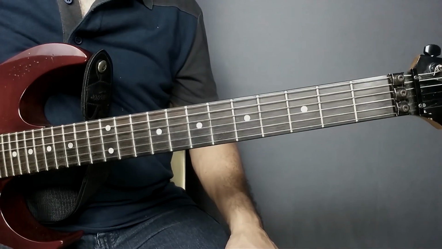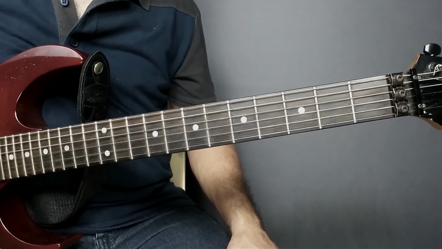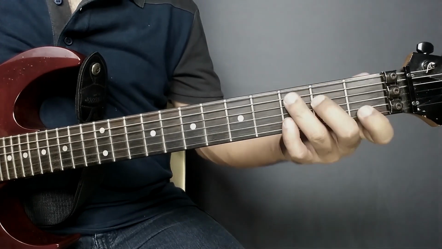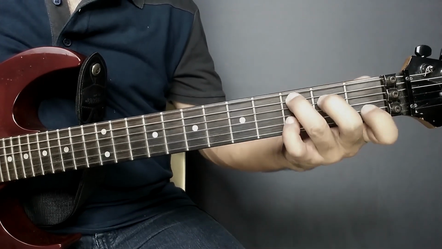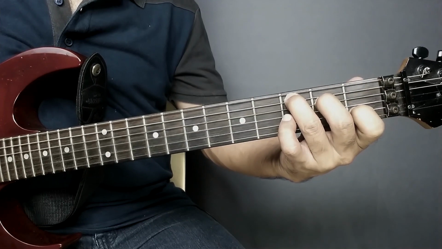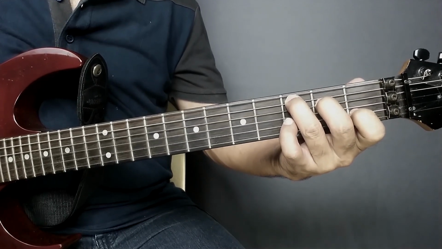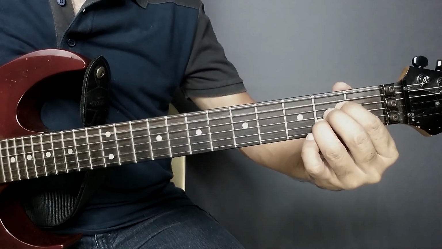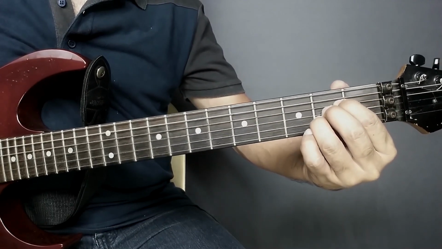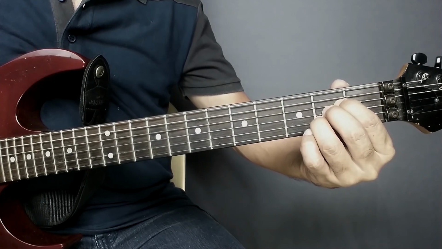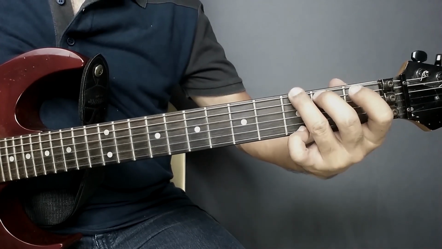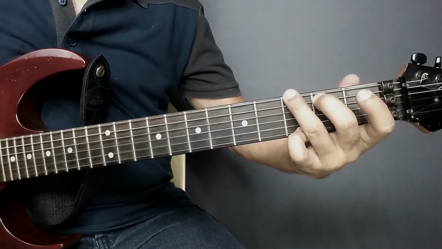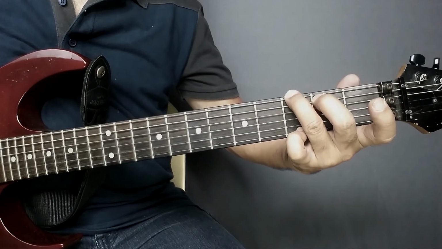So the first thing we have to know about the CAGE system shapes are their roots. The root of the C shape is the 5th string 3rd fret if we are in C using the C shape. The root of the A shape using the A chord is the open 5th string. The root of G using the G chord, G shape, is the 6th string 3rd fret.